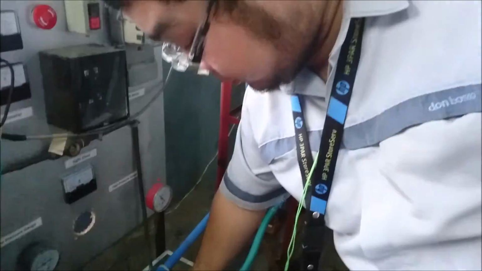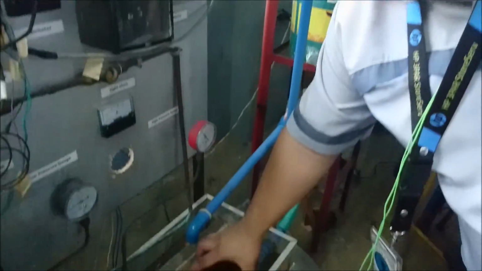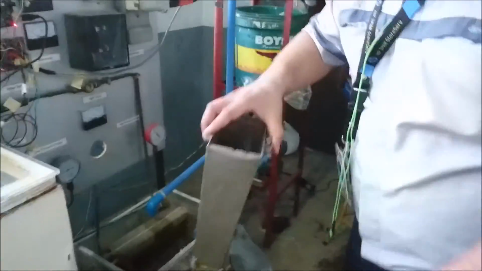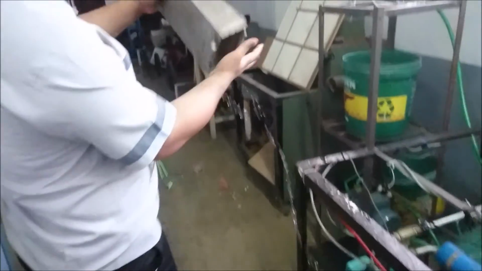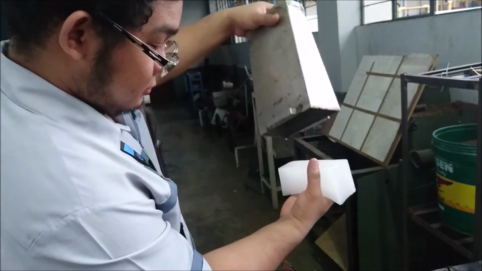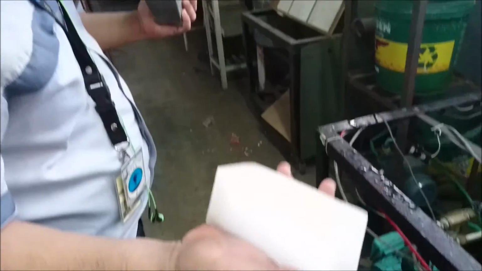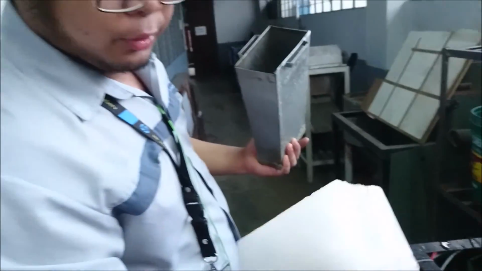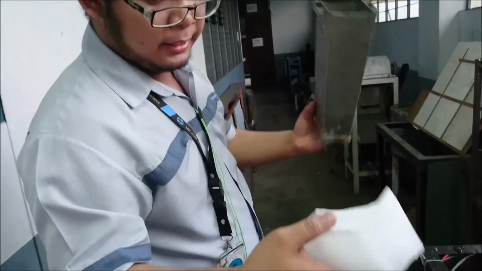We are now trying to remove the ice that was formed inside the metal ice mold. This is the ice that was formed inside the metal ice mold.